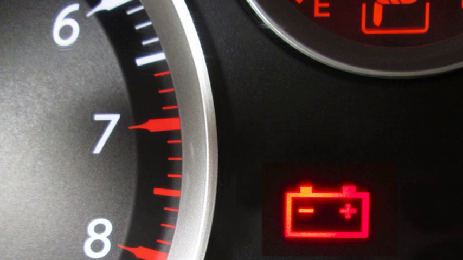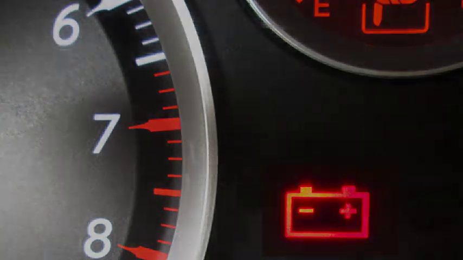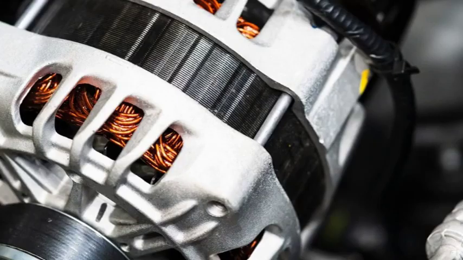The alternator belt drives the alternator. If the belt is loose or worn, it will not be able to spin the alternator fast enough to generate enough electricity. Inspect the belt for cracks, tears, or excessive wear. If the belt is damaged, it should be replaced.